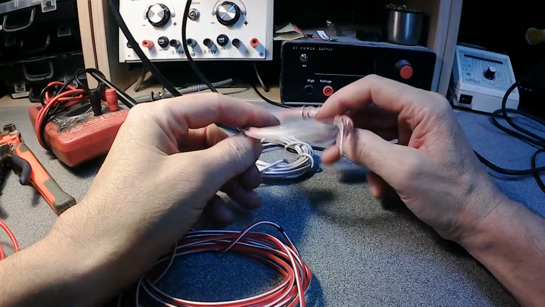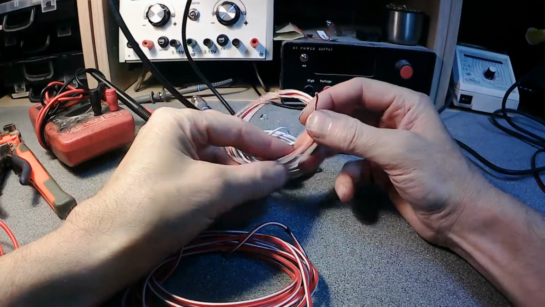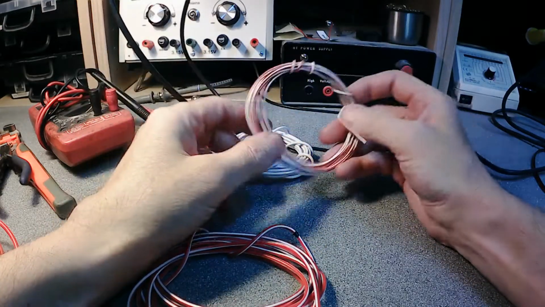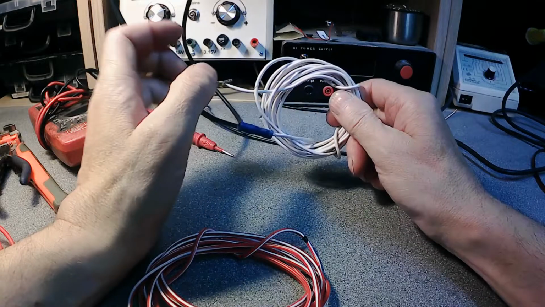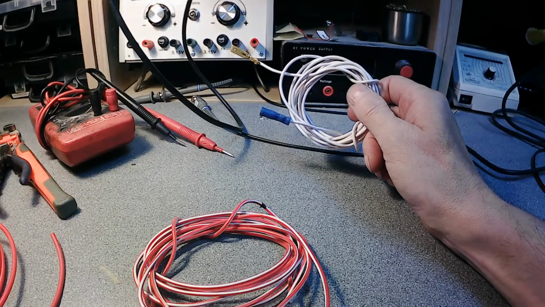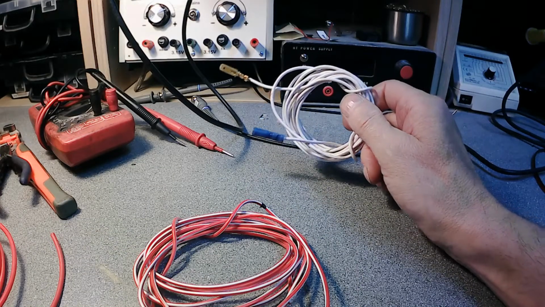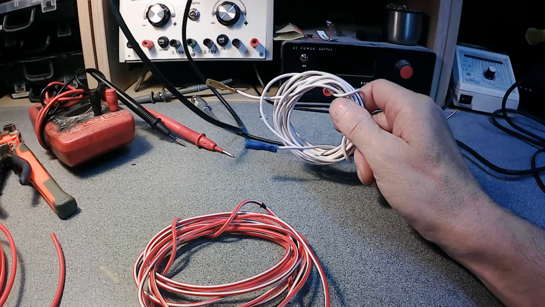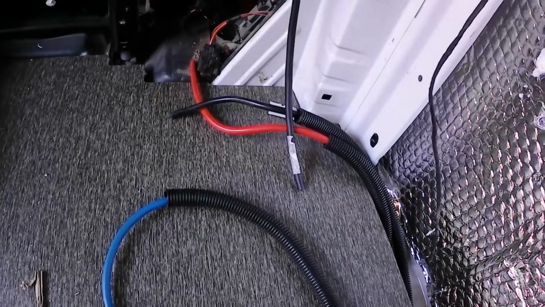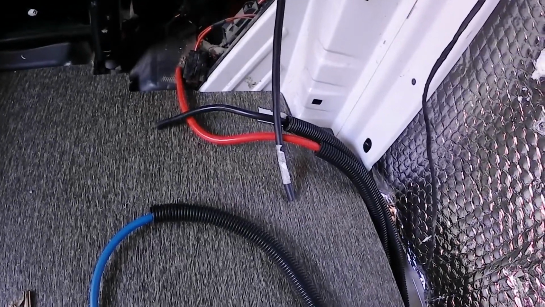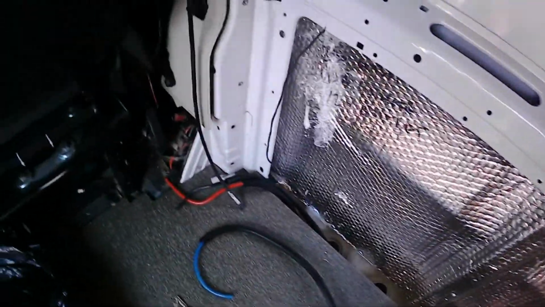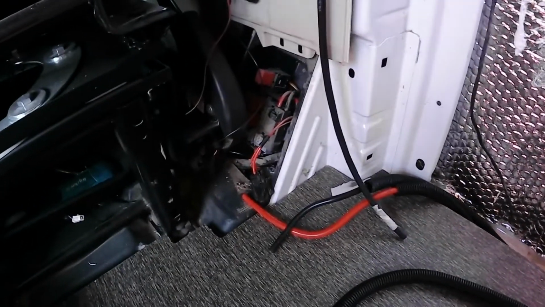So usually we use 1 mil square wire, 2 mil square wire, 4, 6, 10 and 16, something like that. Very rarely do we use wire thinner than 1 mil. You can use it for some signals from sensors, like a water level sensor.